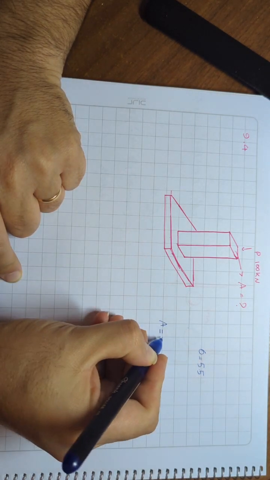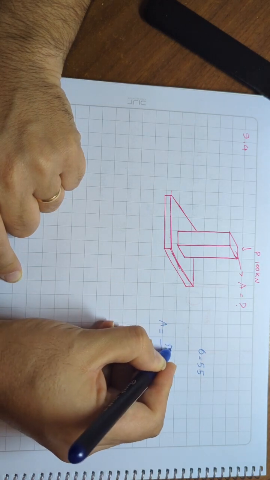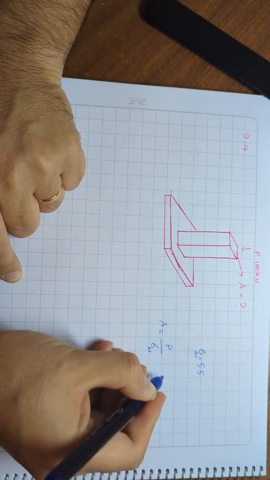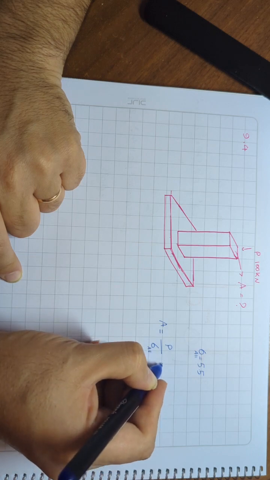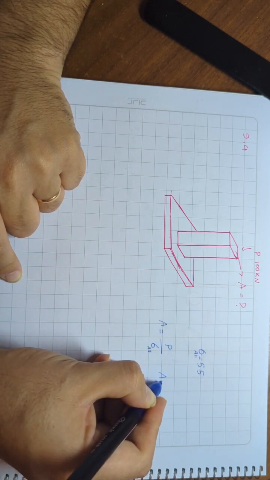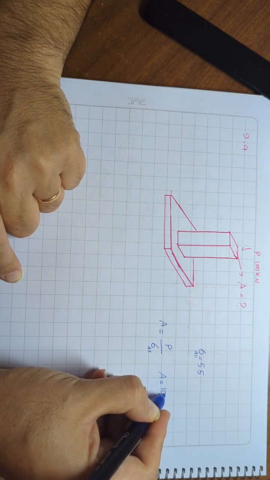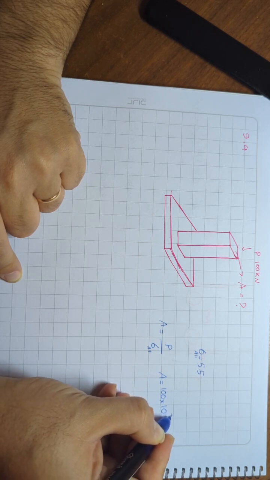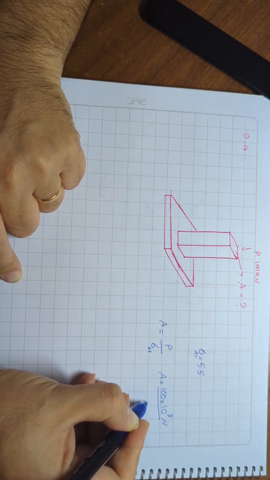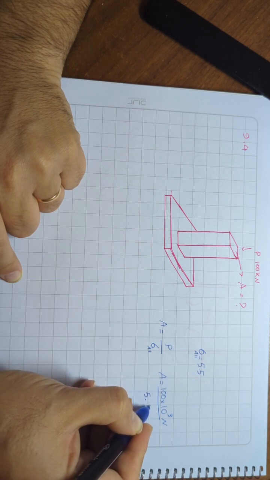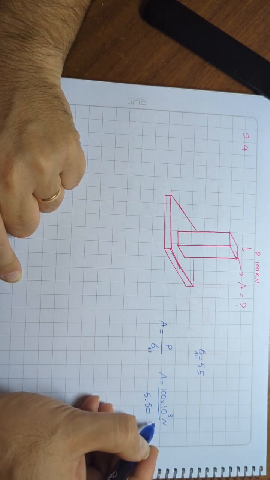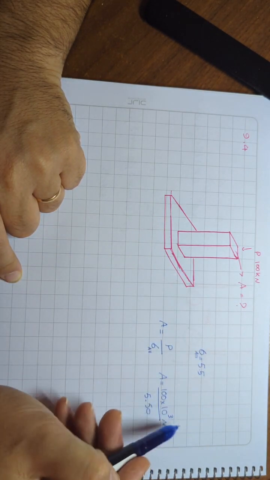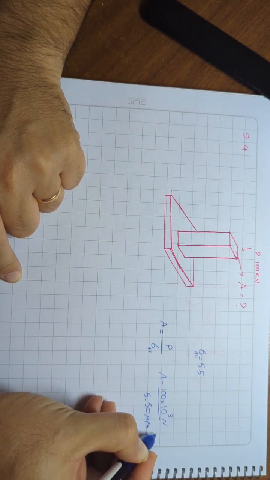A equals P over sigma all, this is the maximum. Okay, A equals 100 kilonewton. We convert it to Newton, divided by 5.5 megapascal.